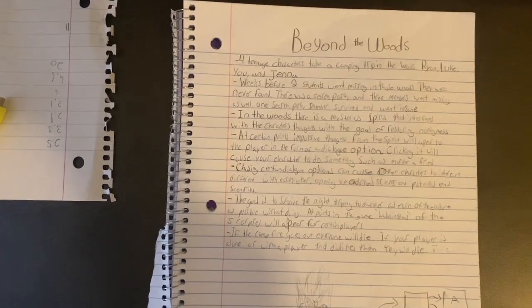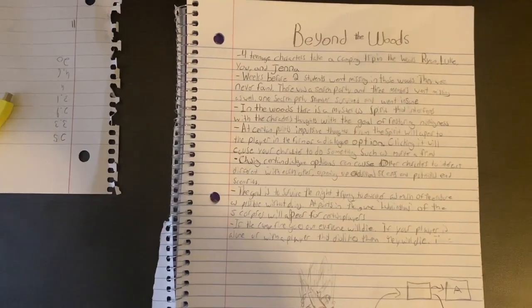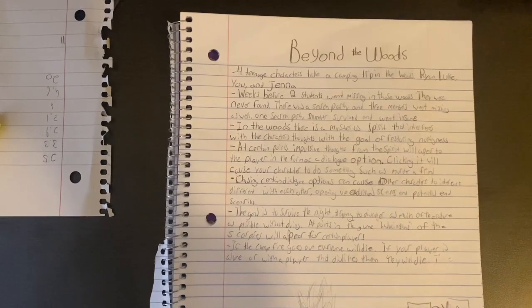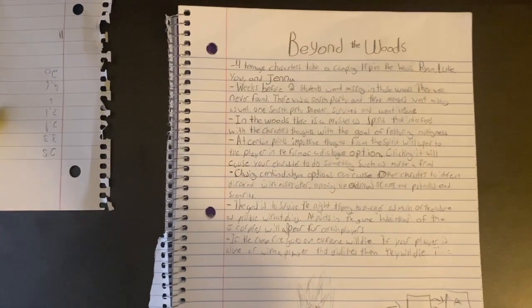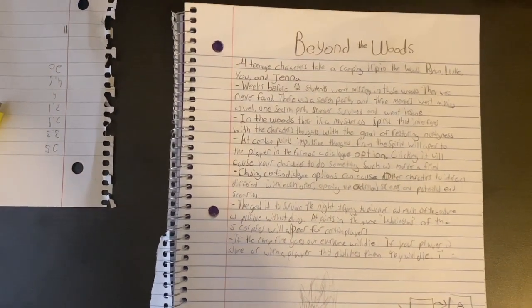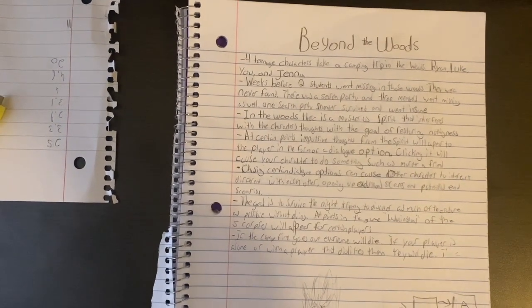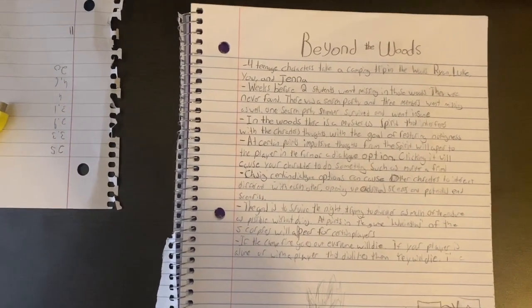kill a character. Because in this game, basically what I'm thinking of doing, you can probably read my notes while I'm holding this, but it's basically gonna be 4 high school friends trekking through the woods, going camping.